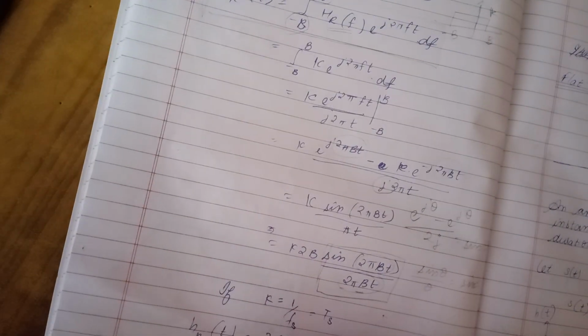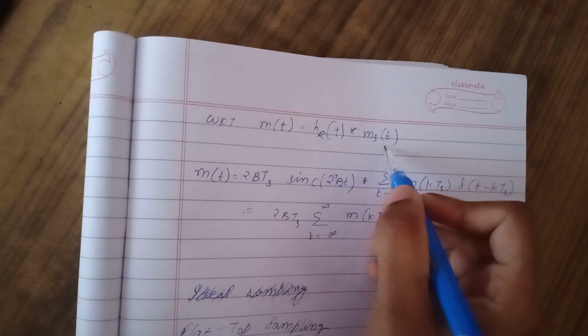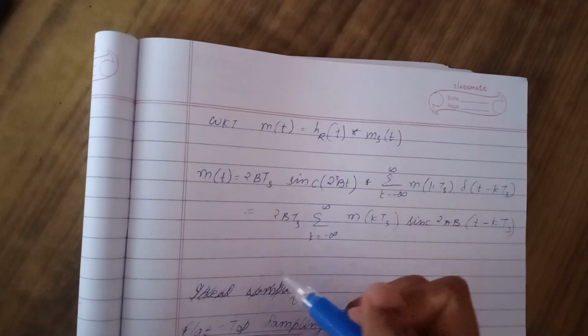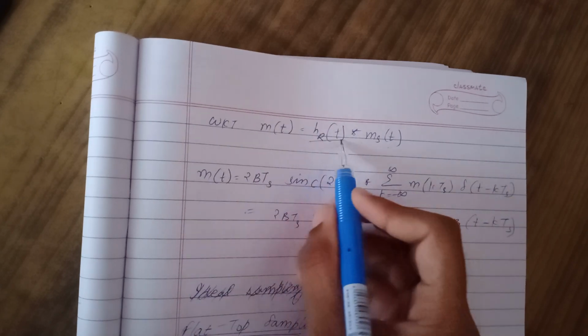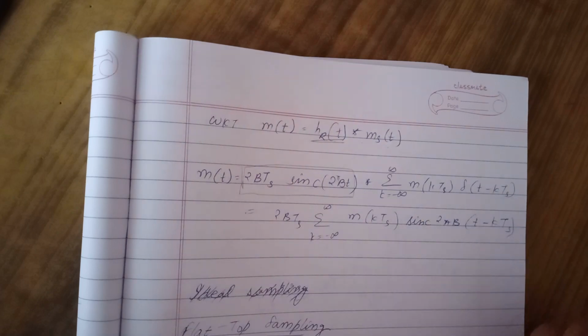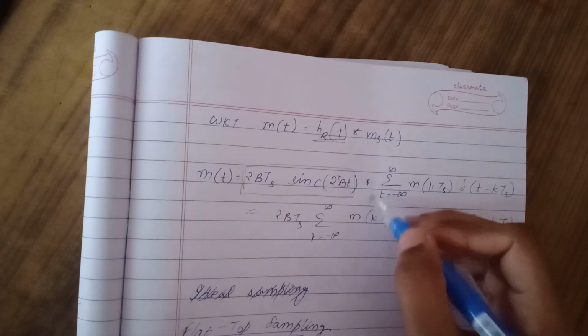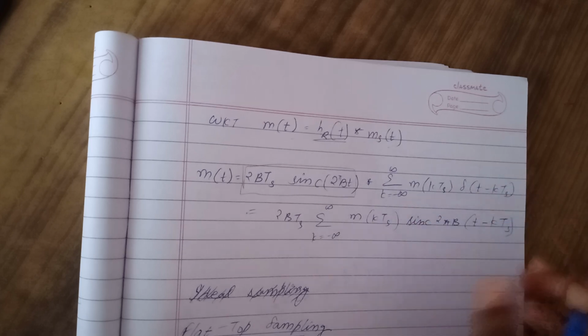Now when we come back, we found h_r(t), but we know that we need m(t), right? So we know that m(t) is h_r(t) convolution m_s(t). Now in place of h_r(t), whatever form we got, we are going to write it here, and we are convolving it with m_s(t). So I'm writing it right here.